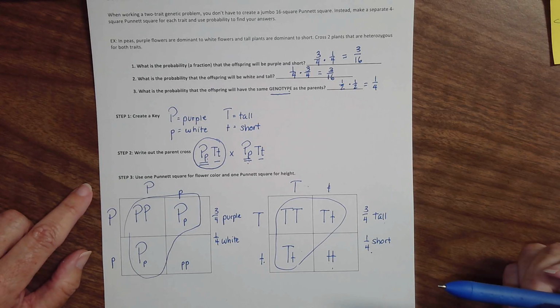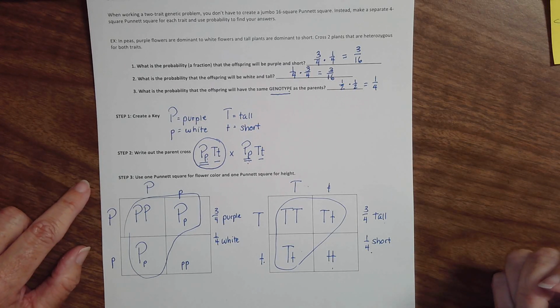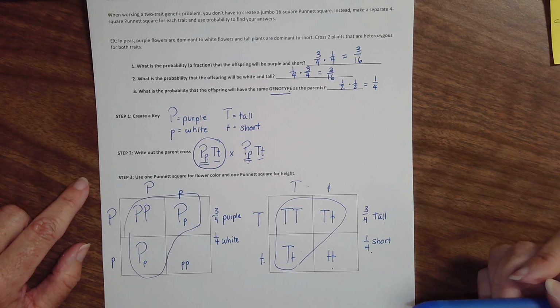All right, I hope that helps. After this, you're going to do the Kahoot, which is going to review stuff that we've done so far, and there is a problem like this on there.